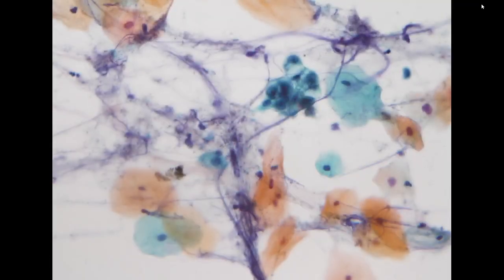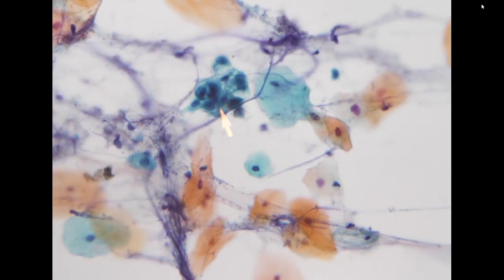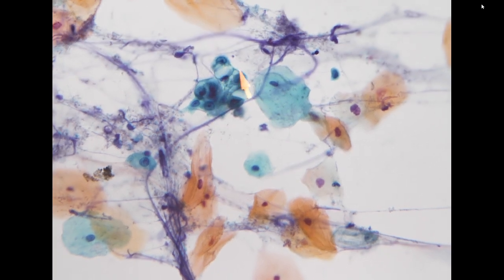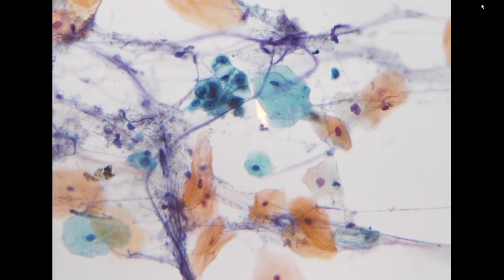Again, there's another tight cluster developing three-dimensional architecture with nuclear atypia and small but distinct nucleolus, some bubbling of the cytoplasm. So these look suspicious for adenocarcinoma.